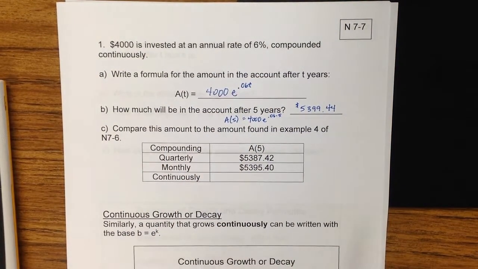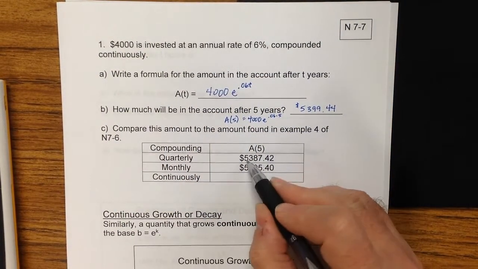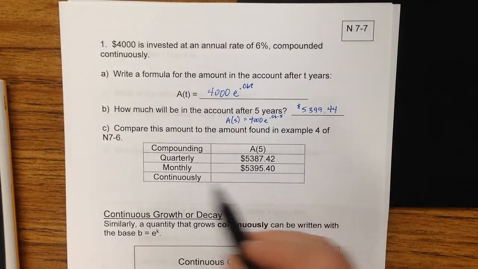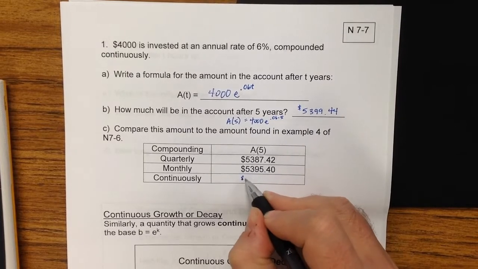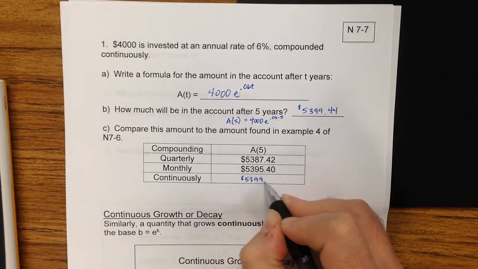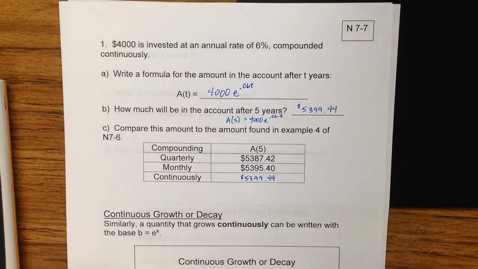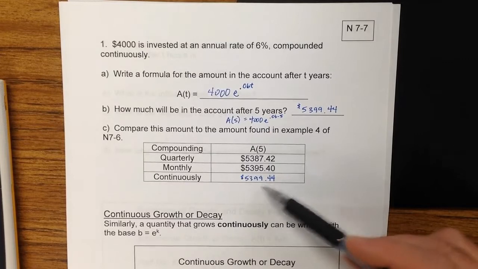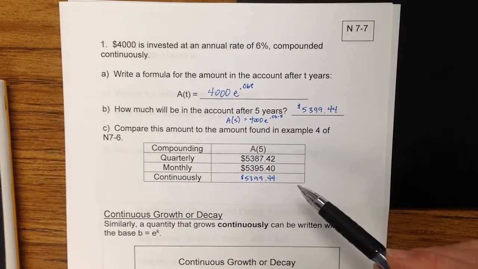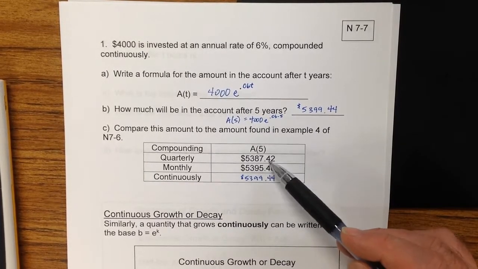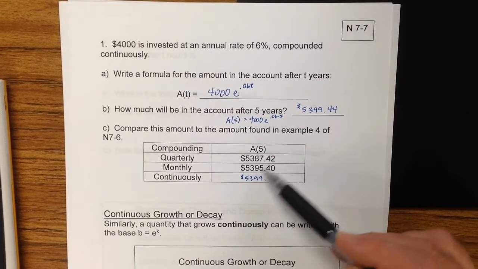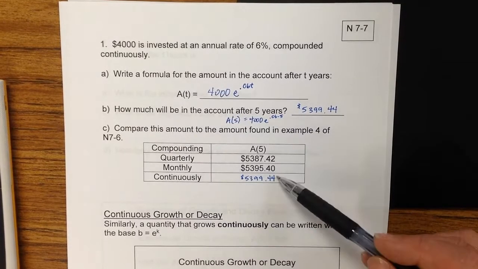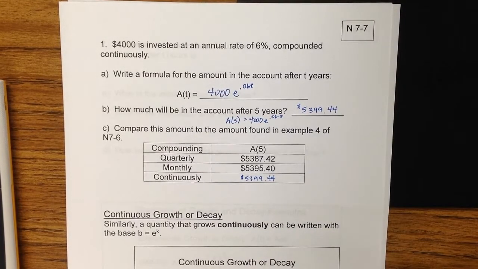Compare this amount to the amount found in example 4 of N7-7. We had 5,387.42 when we did quarterly, 5,395.40 monthly, and a little bit more, 5,399.44 if we compound continuously. Notice, the more often we compound, the greater our amount is, the more interest we will be earning. It's a pretty good jump up from quarterly to monthly. Not quite as big a jump up from monthly to continuously. In between here, if we did daily, it would fit in between monthly and continuously.